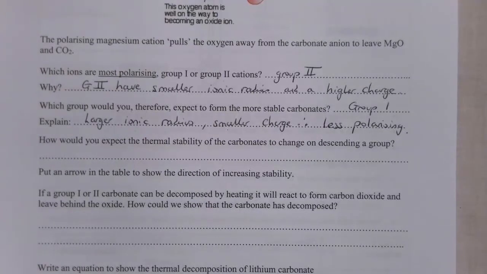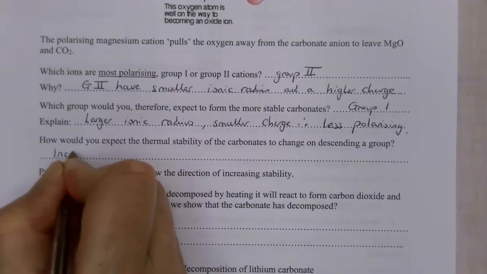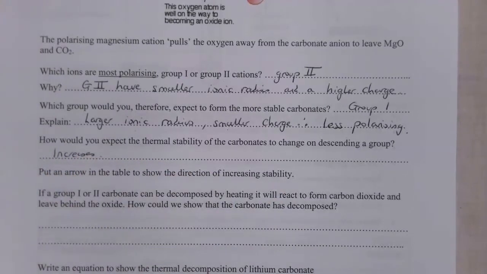And this also explains why the thermal stability of carbonates increases as you go down the group, whether it's group 1 or group 2. The size of the ion increases. The charge stays the same, but the size increases. So remember, the larger the ionic radius, the less able the cation is to polarize the anion.